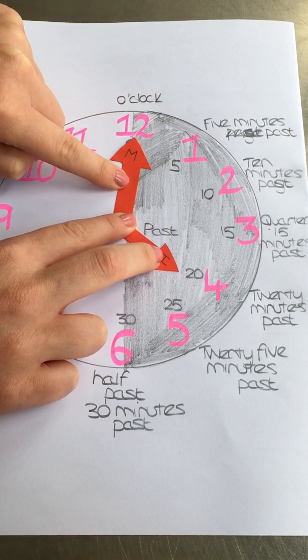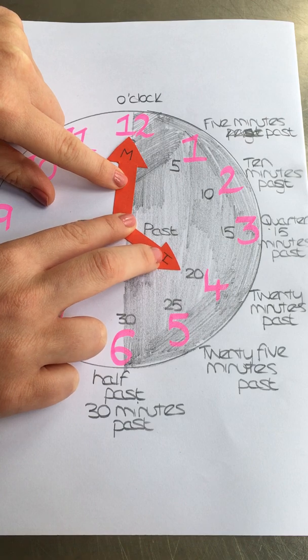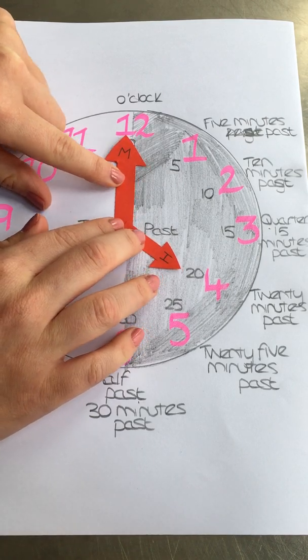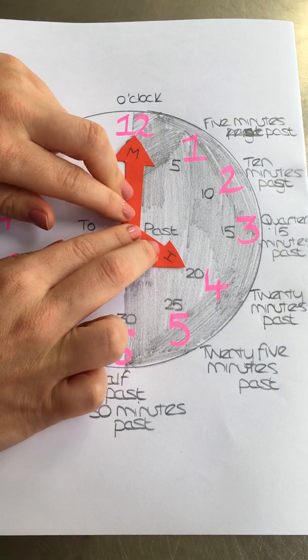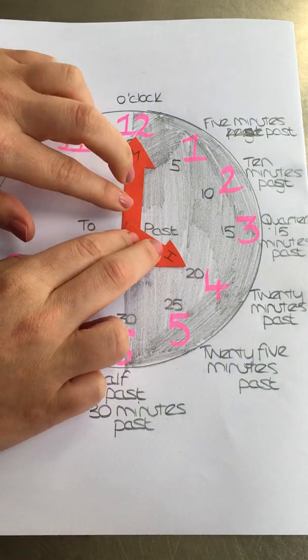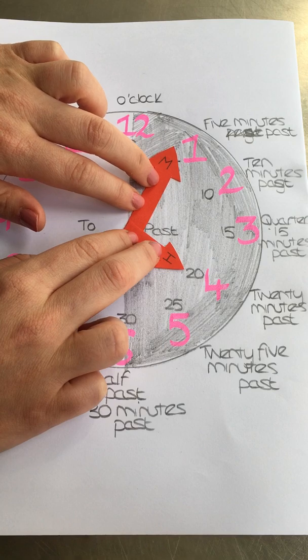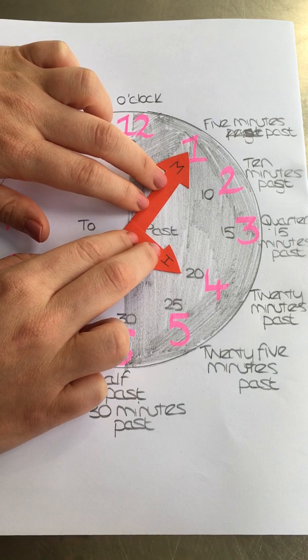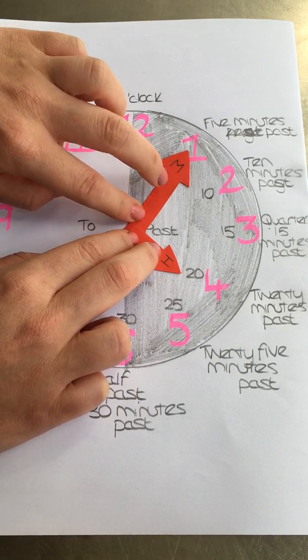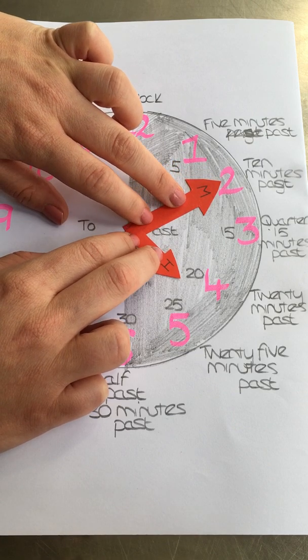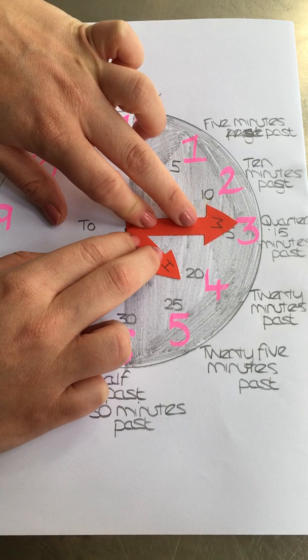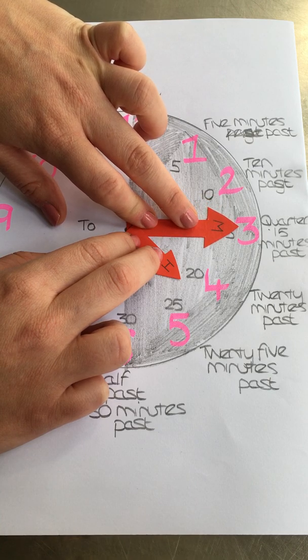And remember, we did say that slowly this hour hand will move around. So at 4 o'clock, it's exactly facing that 4 o'clock, exactly pointing to the 4. 5 past, it would have moved ever so slightly just past it. Okay, that's 5 past 4. 10 past 4, it's moved that little bit more. Then we've got quarter past 4.